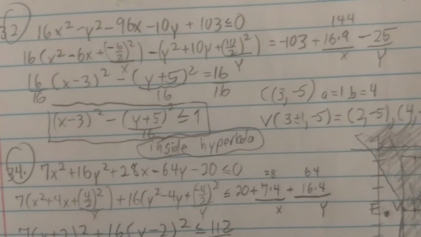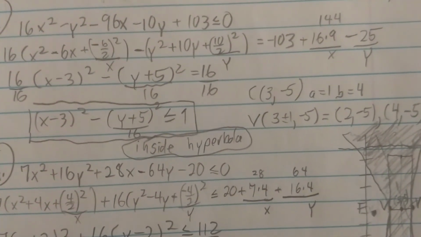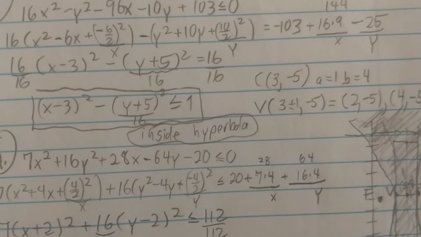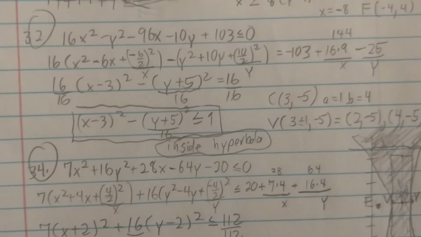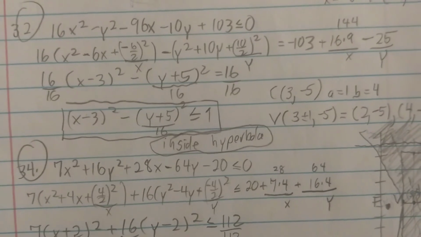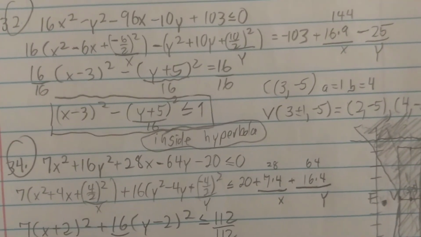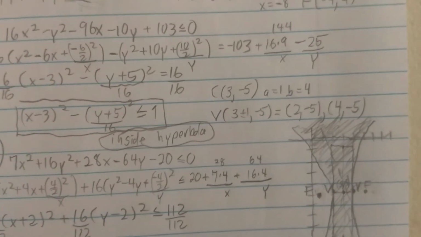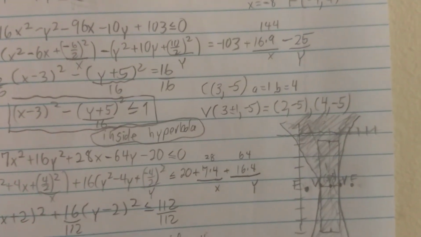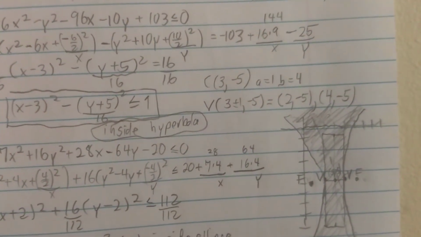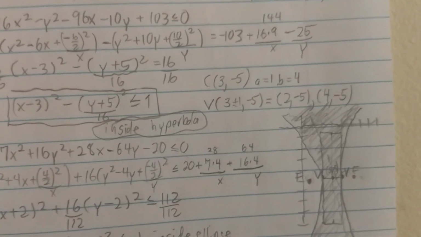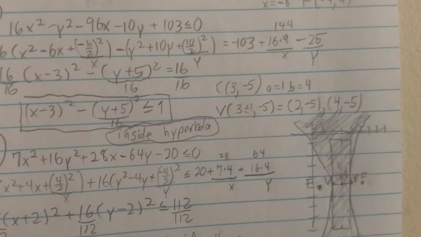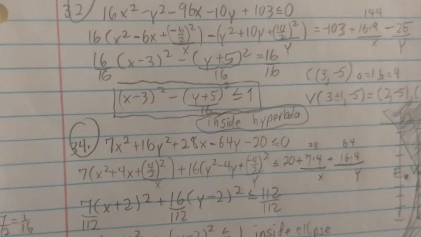But it's not 9, it's 16 times 9, which is 144, which we add to the other side, minus parentheses y squared plus 10y plus 10 over 2 squared is 25, but it's minus 25. So on the right side, we have negative 103 minus 25, or minus 128 plus 144, or 16.